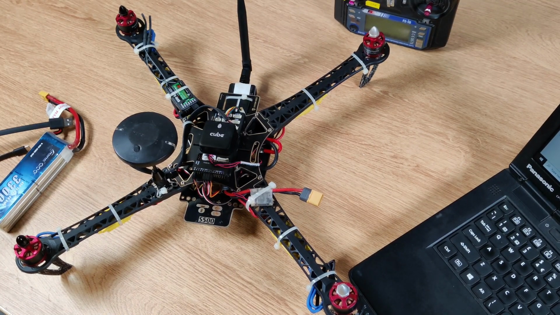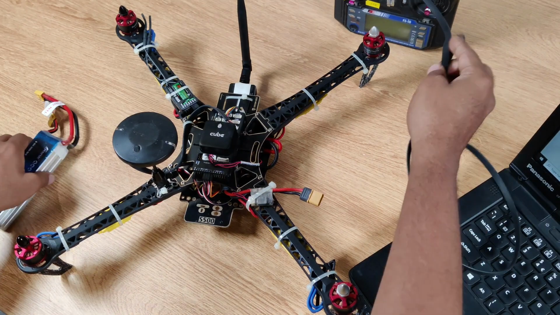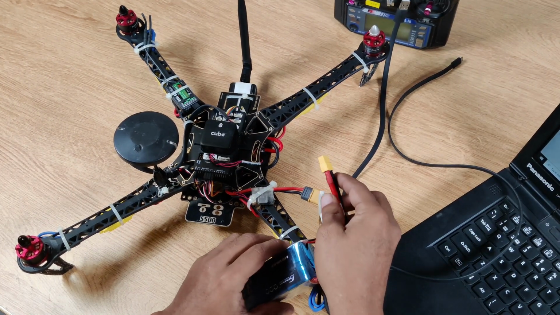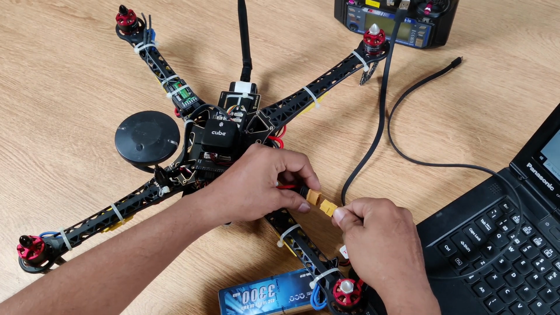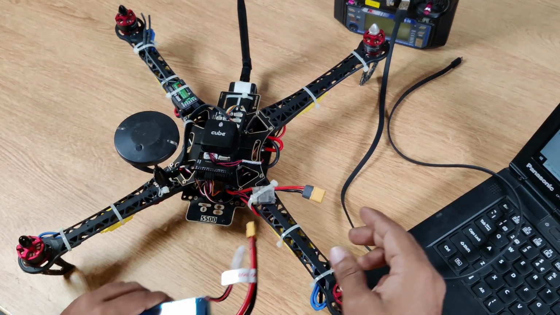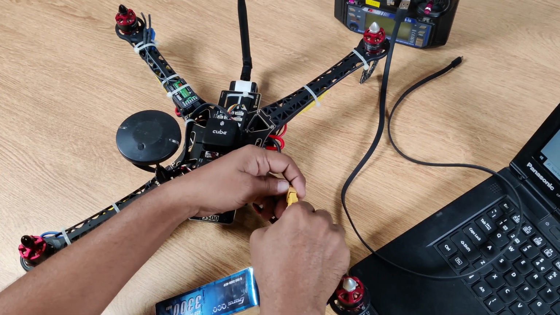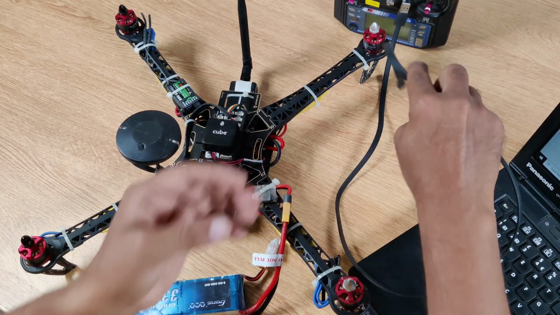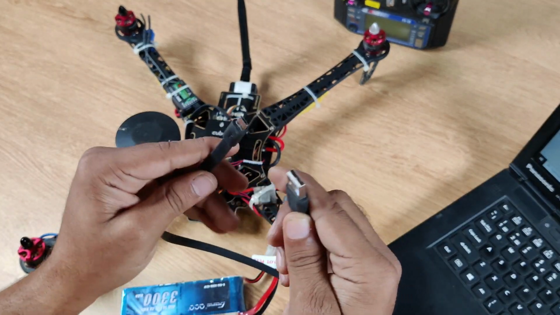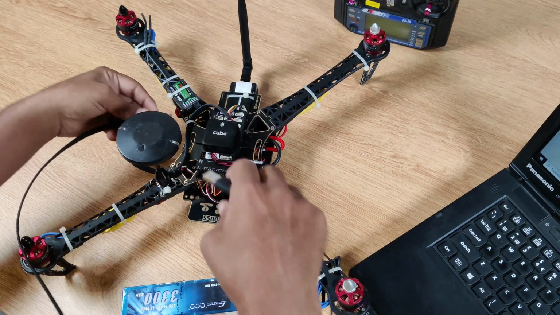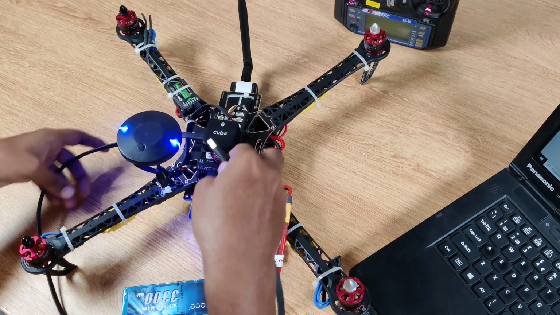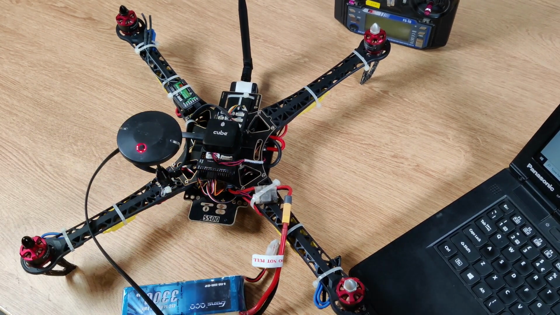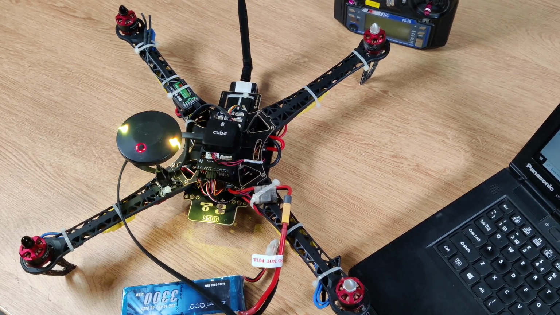Hello everyone. In this lecture we will learn the process of verifying and correcting motor rotation of a quadcopter using Mission Planner. Connect the quadcopter to Mission Planner. Ensure that your quadcopter is powered on. Connect your quadcopter to Mission Planner through a USB data cable. Connect to your quadcopter through the COM port.